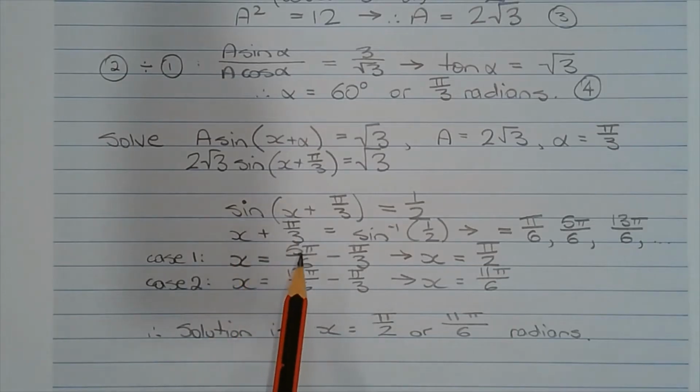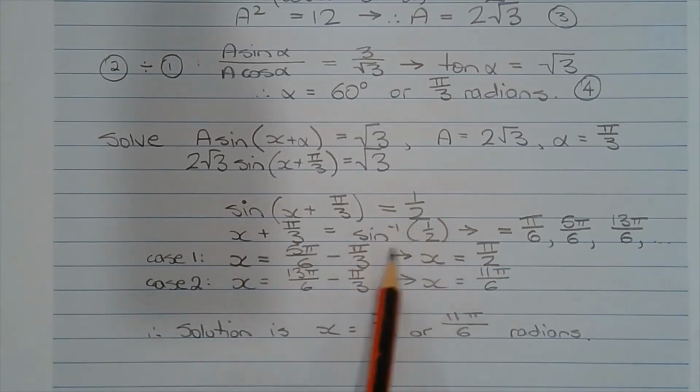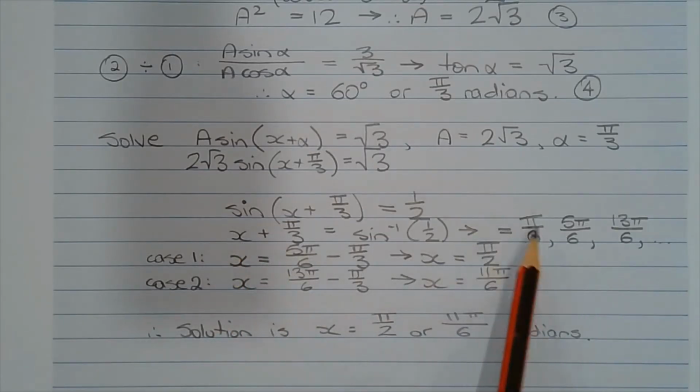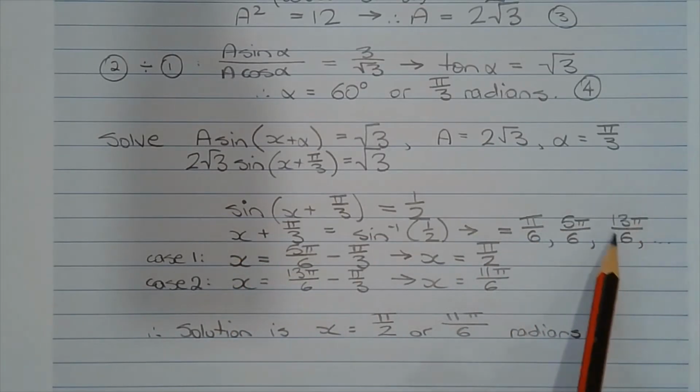x plus pi over 3 is equal to the inverse sine of half, and inverse sine of half is pi over 6, or 30 degrees, but we work in radians in this question. So that means that x plus pi over 3 is equal to pi over 6, 5 pi over 6, 13 pi over 6, and so on. And this gives rise to two cases, since we're only working in the interval x greater than or equal to 0 and less than or equal to 2 pi.